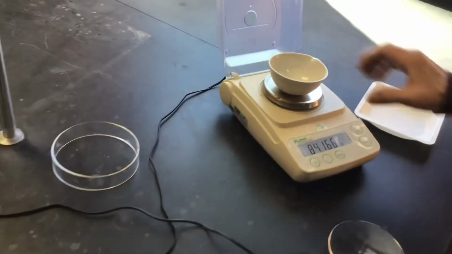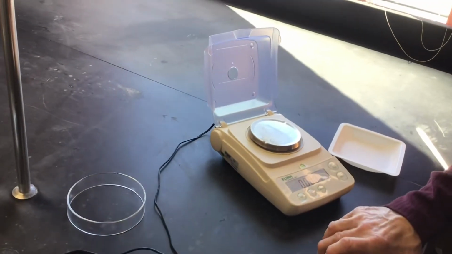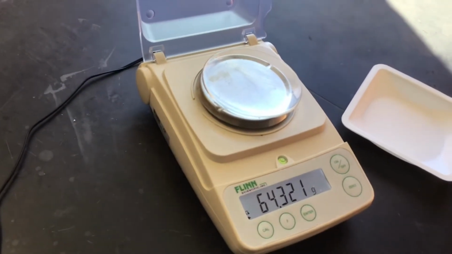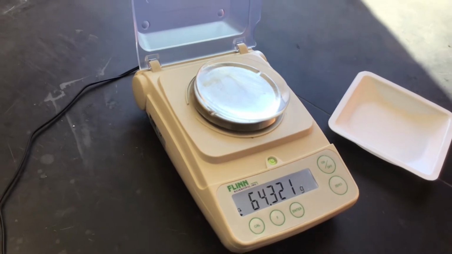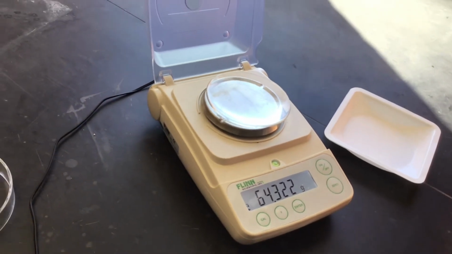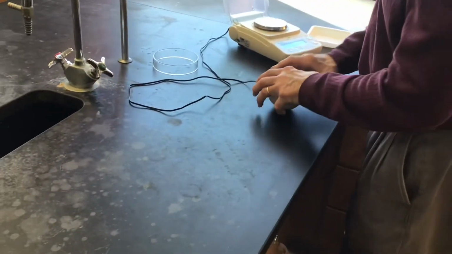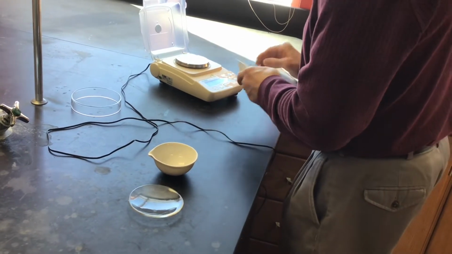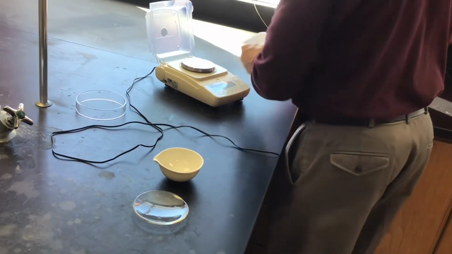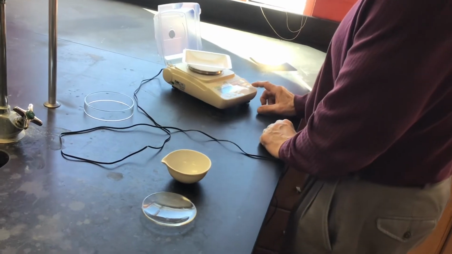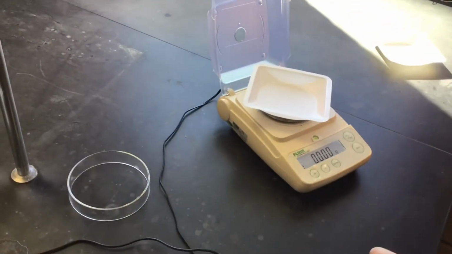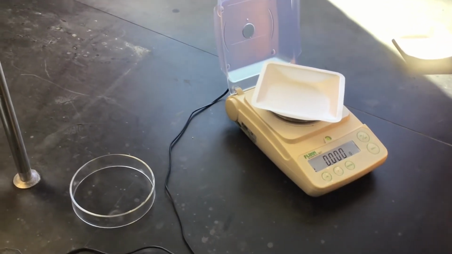Got it. 84.166. Yep. Here's our watch glass. Yeah, we do need to mass the watch glass, don't we? Yep, I think 64.322. Okay. Yep. So now, we don't care about the mass of that weighing tray. Right. We'll just zero that out.